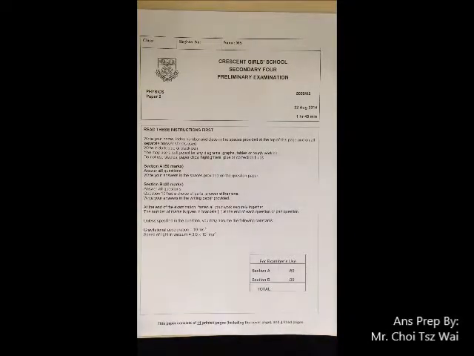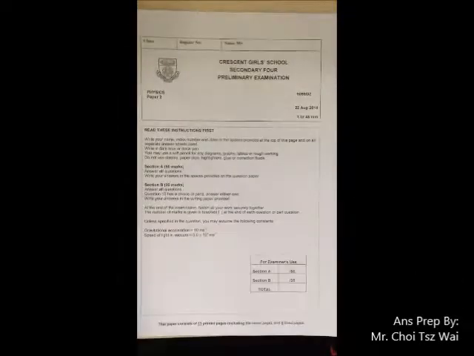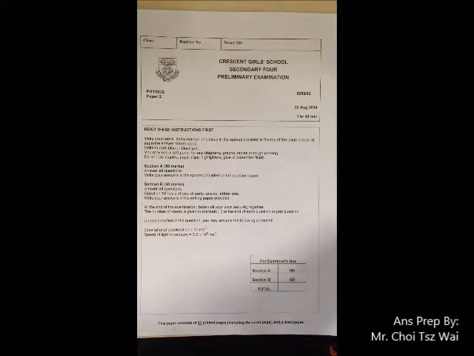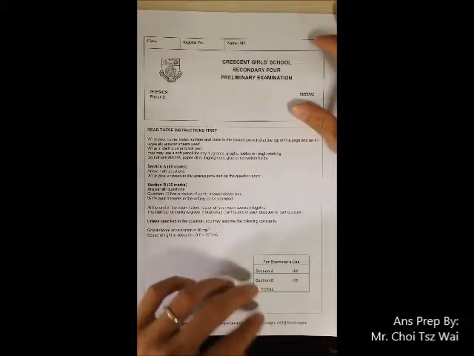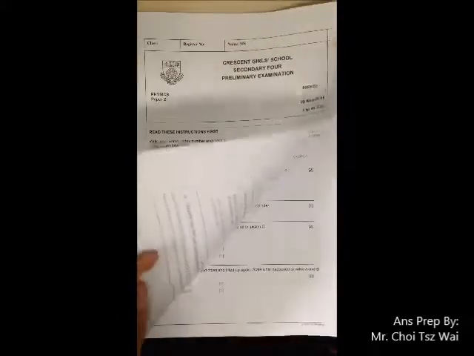Okay, let's start on the Crescent Girls 2014 Physics Prelim paper. And let me apologize first. When I printed this out, I didn't know that I had actually printed out the marking scheme. So anyway, I will go through the marking scheme and then highlight to you some of the concepts used and break down the question into smaller parts so that you would understand it quickly.